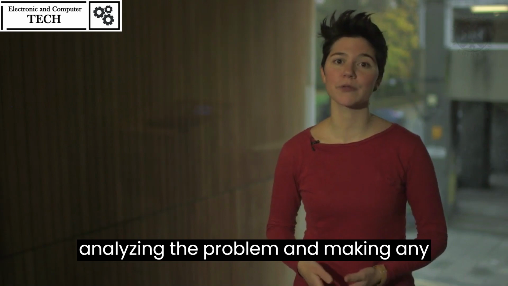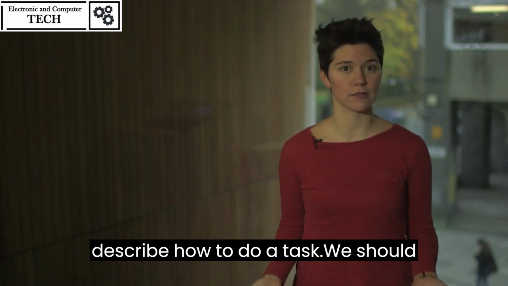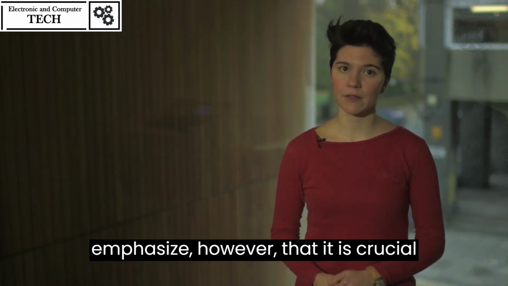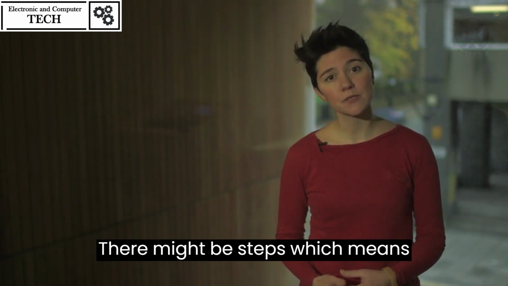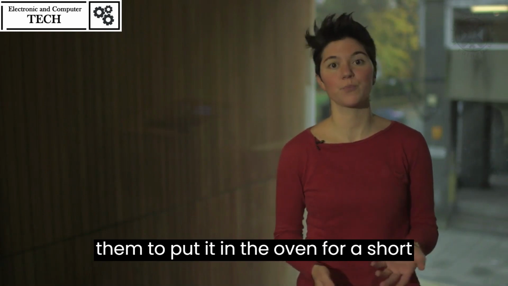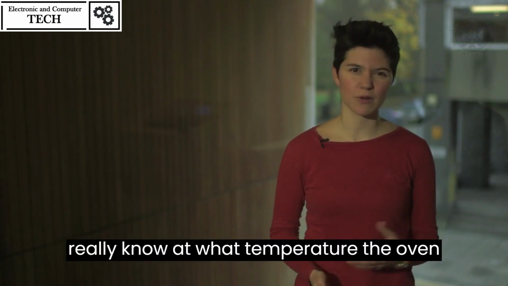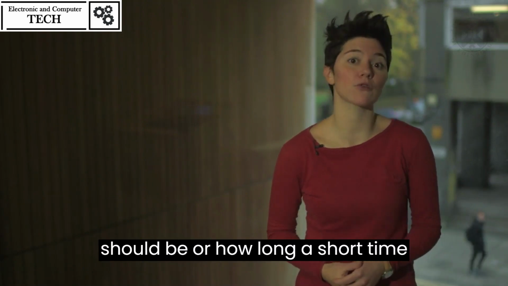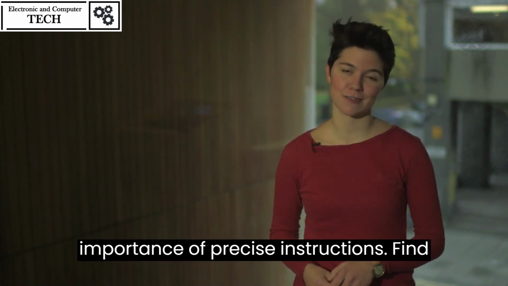After analyzing a problem and making any assumptions needed, we can go ahead and describe how to do a task. We should emphasize, however, that it is crucial to clearly detail our instructions. There might be steps which mean something different for different people. For instance, if when telling someone how to bake a cake, we instruct them to put it in the oven for a short time, they wouldn't really know at what temperature the oven should be, or how long a short time really is. Now let's do an experiment that highlights the importance of precise instructions.